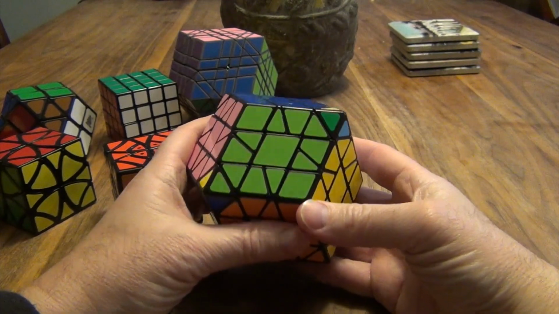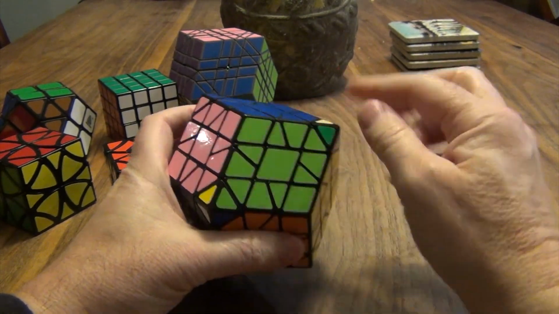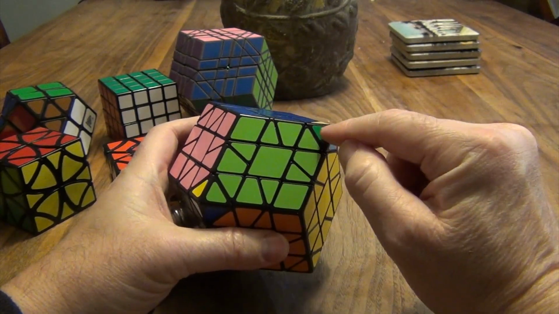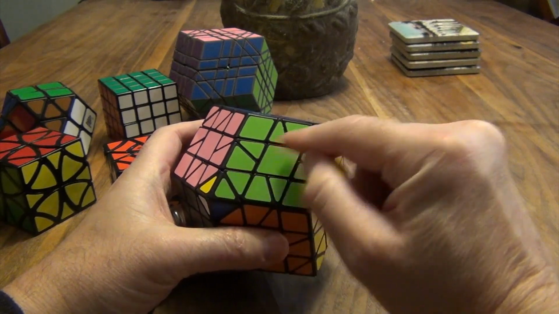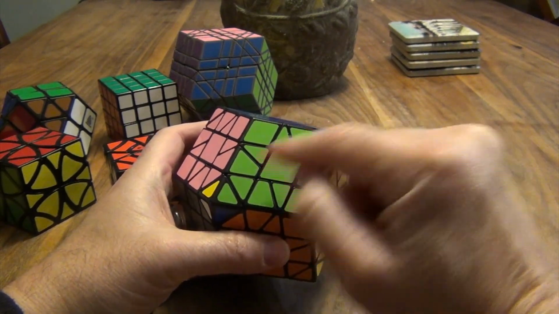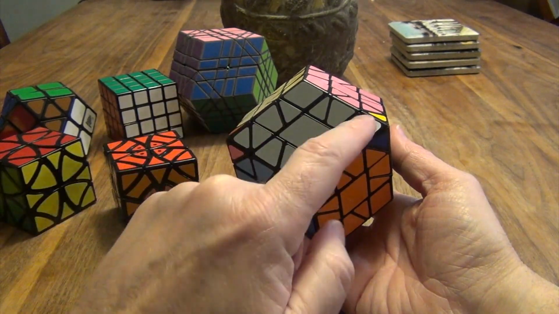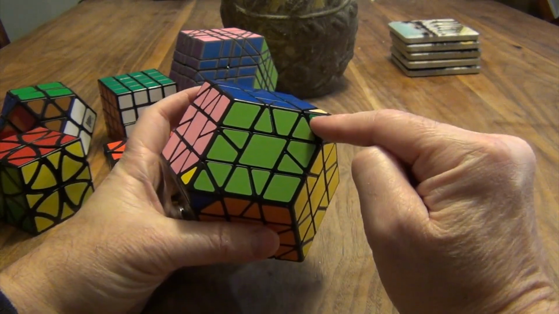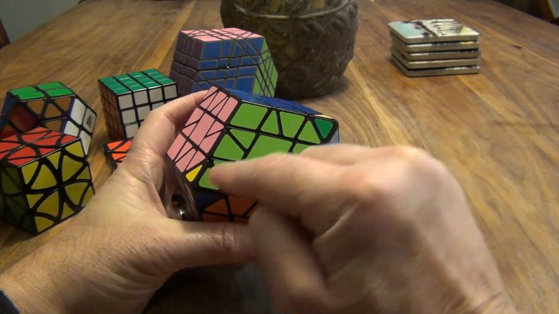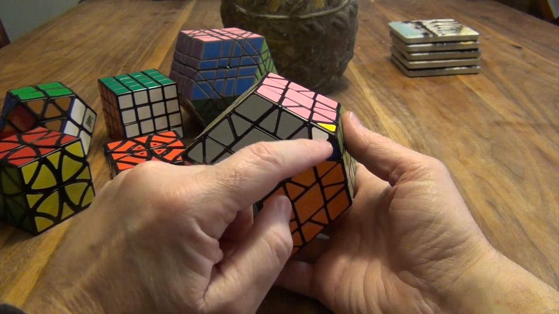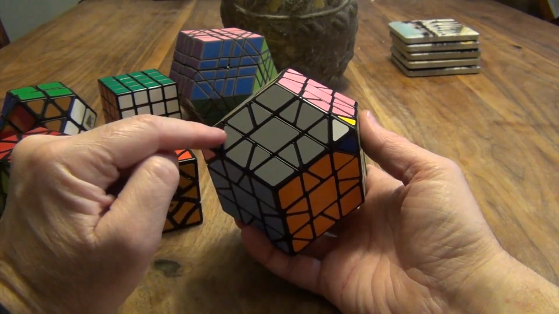But note the orientation, because we're going to need to know that as we start to 3-cycle and move these in. This green actually went over to here with the same color on this side to this side over here. This one is the same color here too, so this just slid over here. So this piece slid over here with this color ending up over here. This piece slid over here with this color ending up over here.